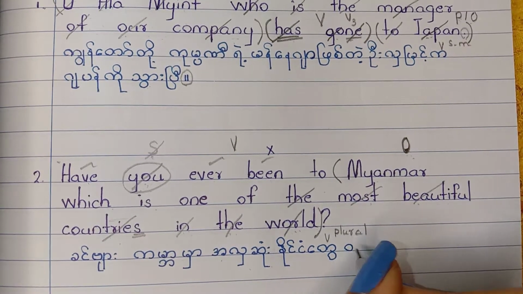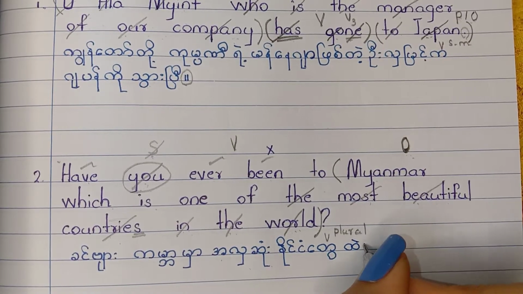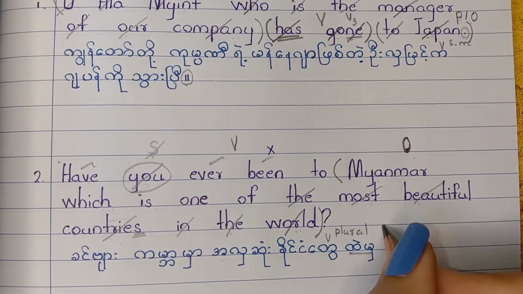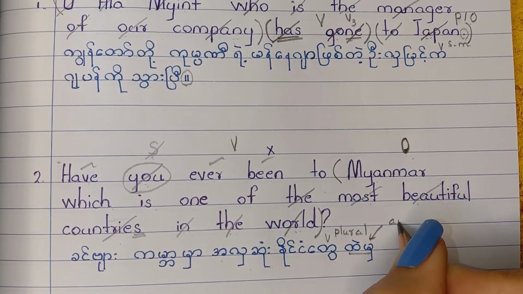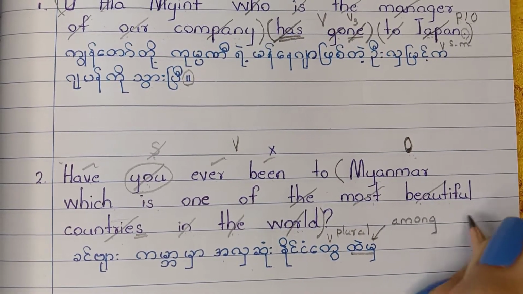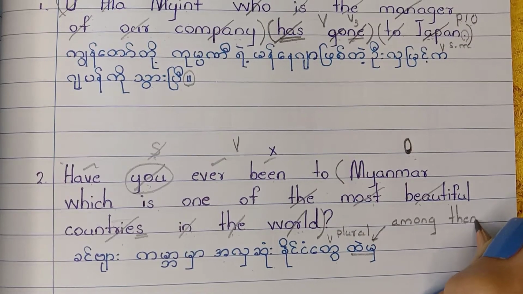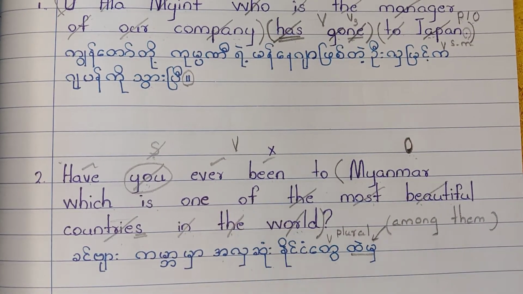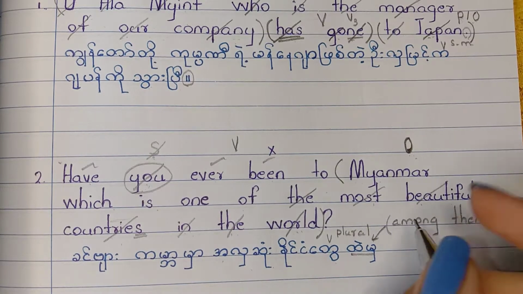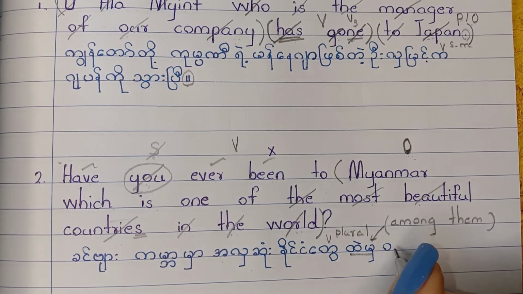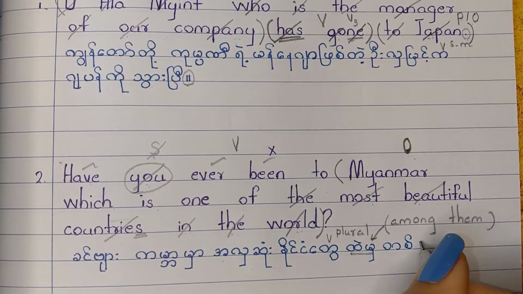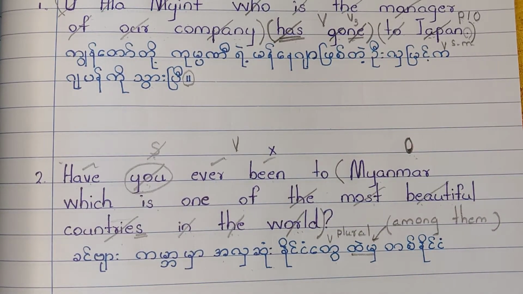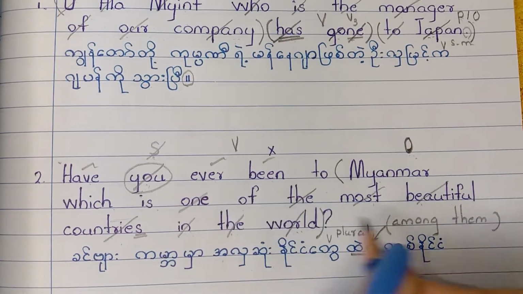Tema. In Burmese, you have to write down tema. Tema means among them. And then one of means 19. So did mean when.